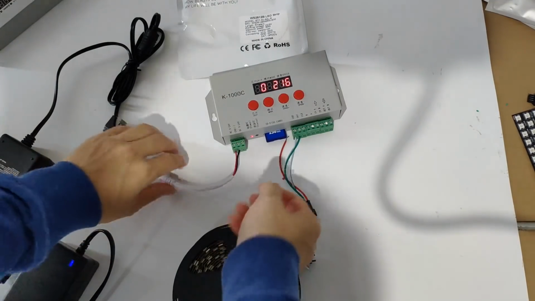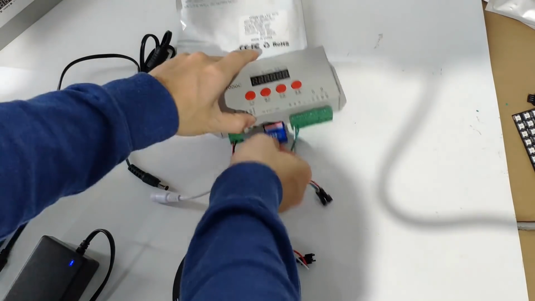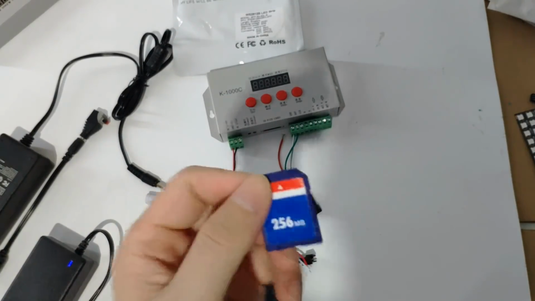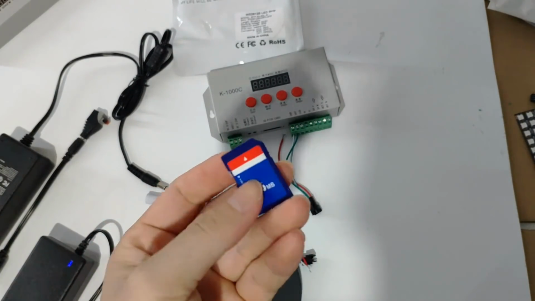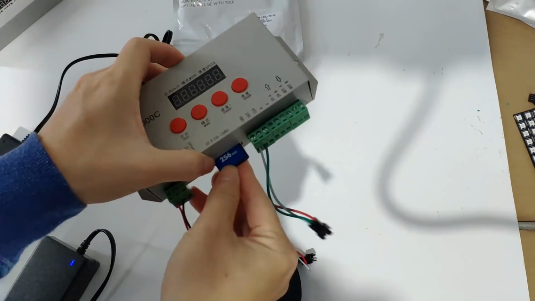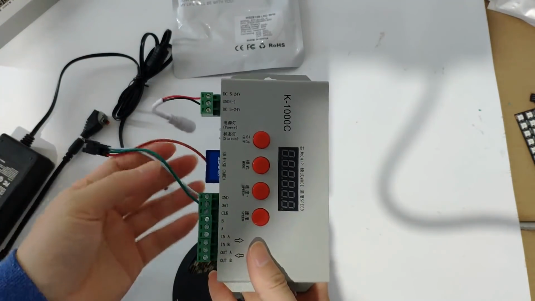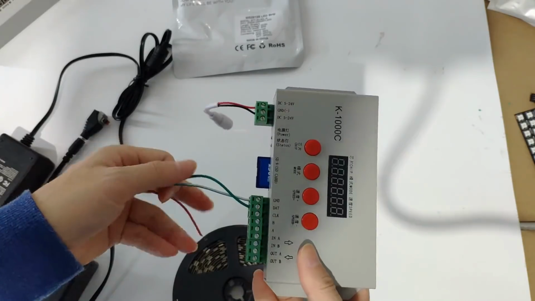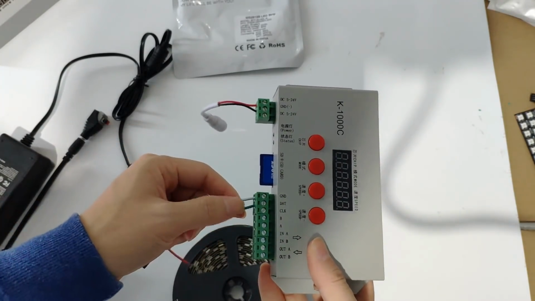I have copied the K-1000C LED file to this SD card. The connection is the same. This is the power for the controller, GND, and LED strip data.